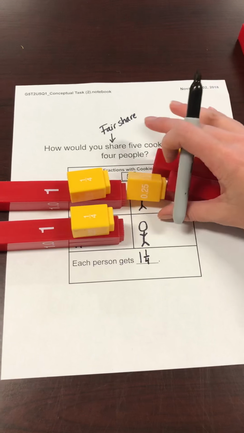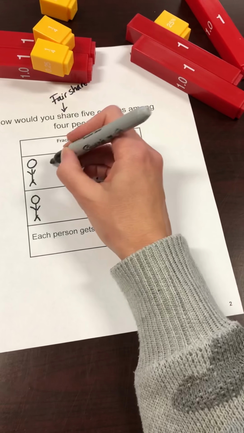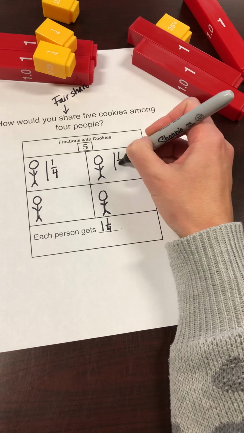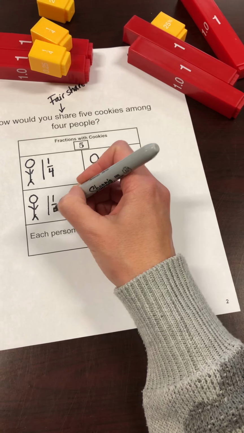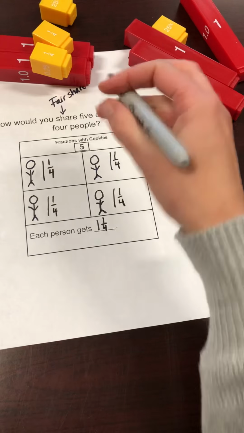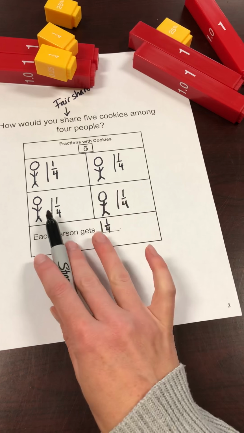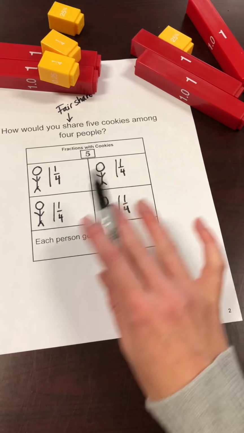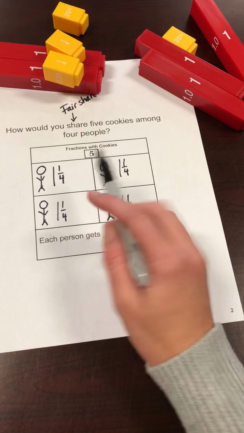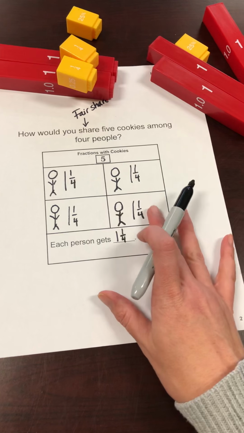You can go into how, if we know each person got 1 and 1/4, 1 and 1/4, 1 and 1/4, 1 and 1/4, how do we know that this totals my 5 cookies? I have 1 whole plus 1 whole plus 1 whole plus 1 whole, which gives me my 4 wholes, and then 4 fourths gives me another whole, which gives me 5 total. So they can go back, check their work, and make sure it's a reasonable answer.